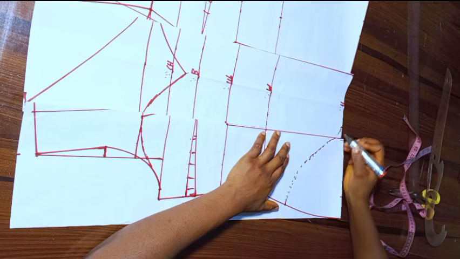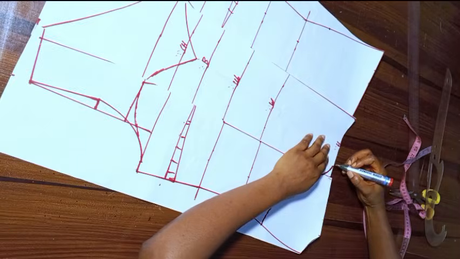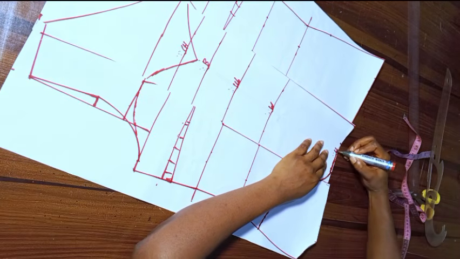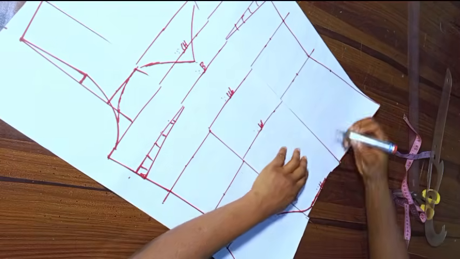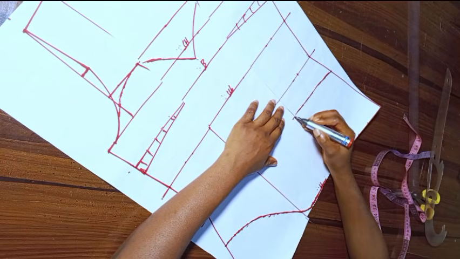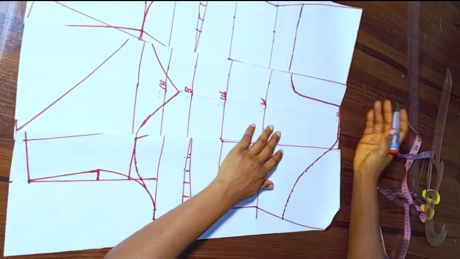You can see what I'm doing. Okay, connect it this way to that 2 inches point. And from here, I'll take it to the 1 inch on the other side. And I'll connect this part this way down to that 1 inch. And this is what we have, okay?